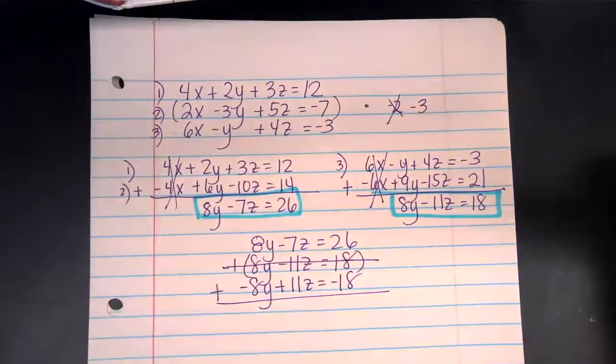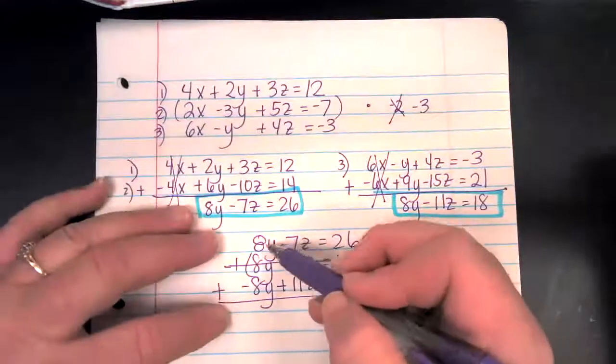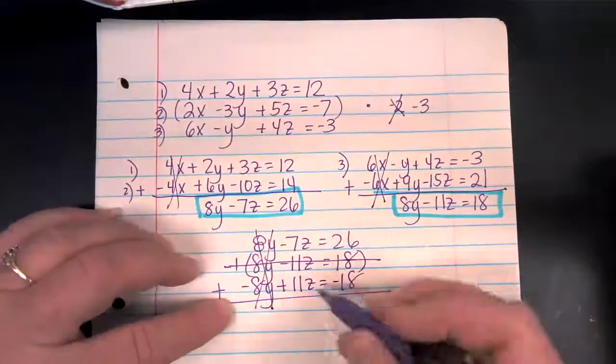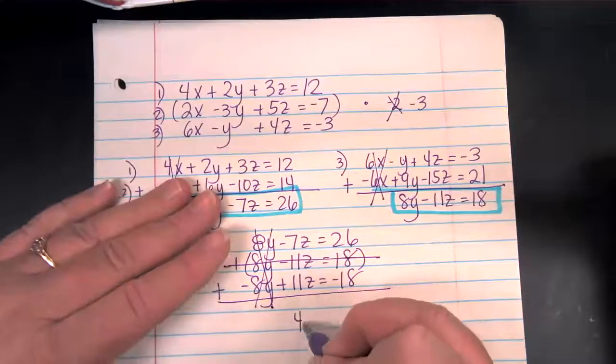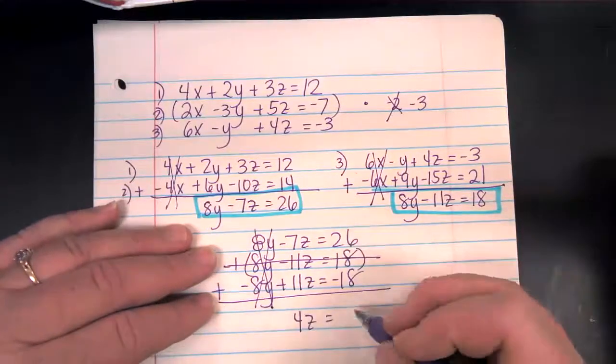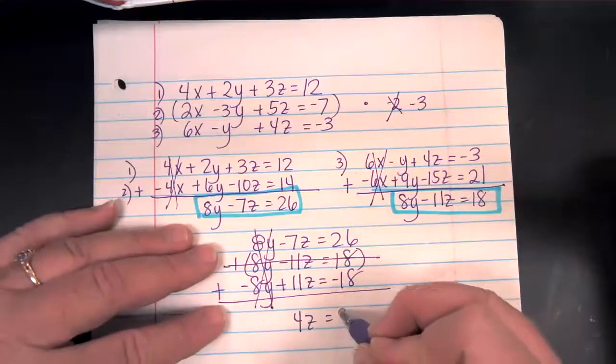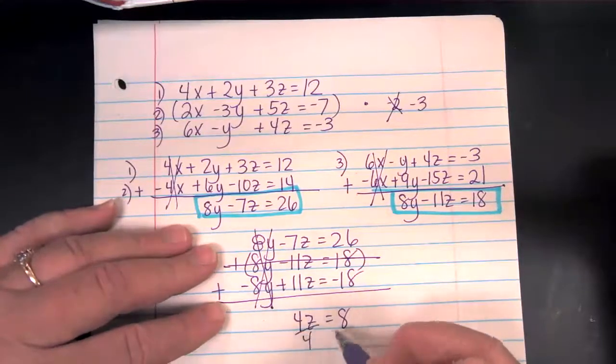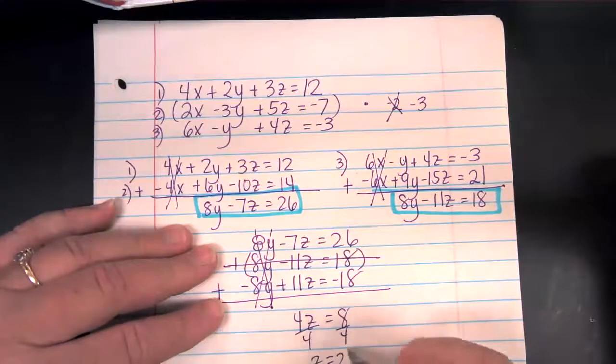Okay? Now I can do something. These go away. What's 11 minus 7? Well, that's a 4. And let's see, 26 minus 18 would be 8. Divide by 4, and z is 2.